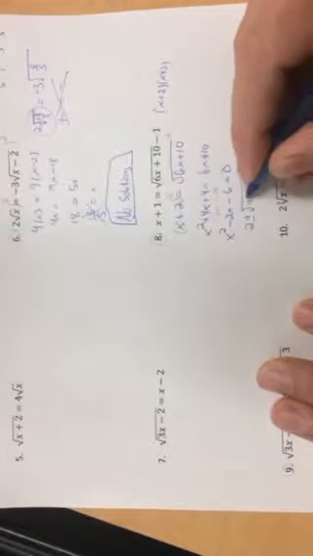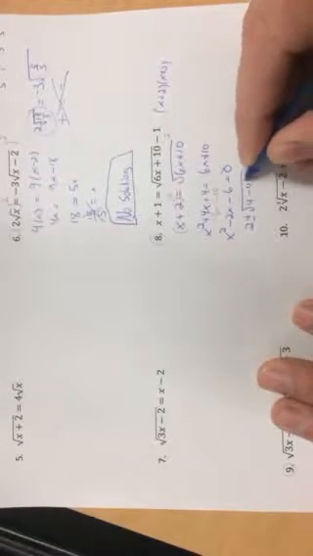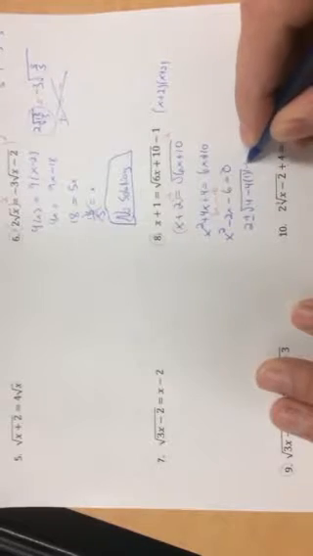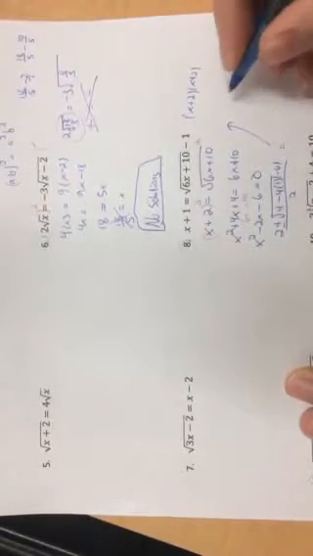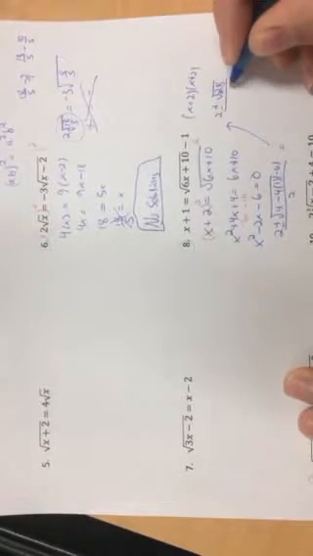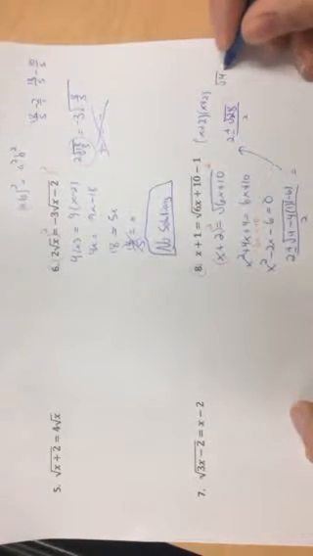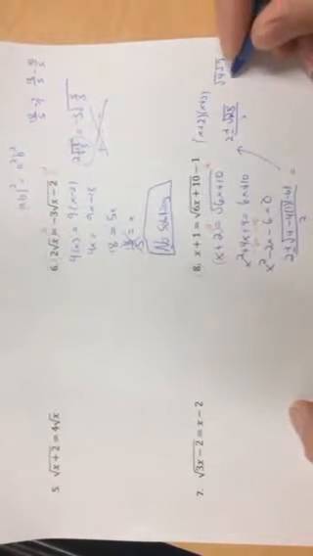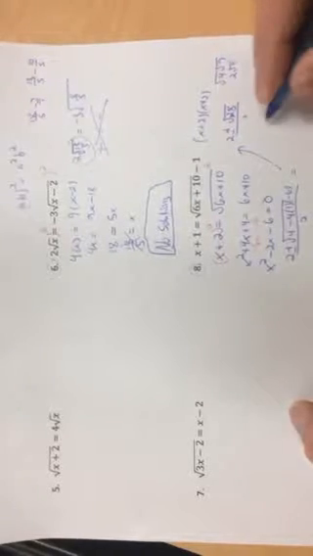Negative b plus or minus the square root of b squared minus 4ac all over 2a. This is, I'm going to go up here, 2 plus or minus the square root of 28 all over 2. And I need to simplify the square root of 28. This is square root of 4 times square root of 7 is square root of 28, and that's 2 square root of 7. So 2 plus or minus 2 square root of 7 divided by 2.